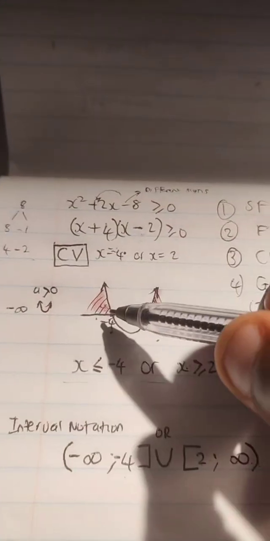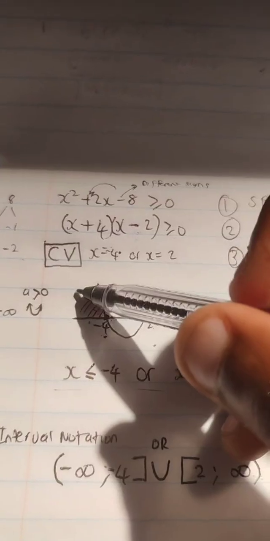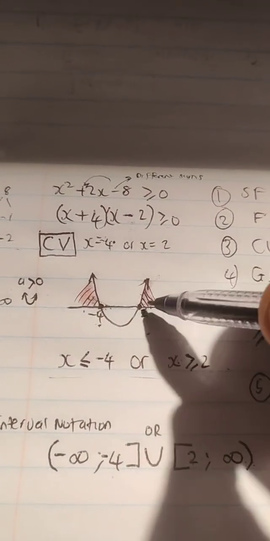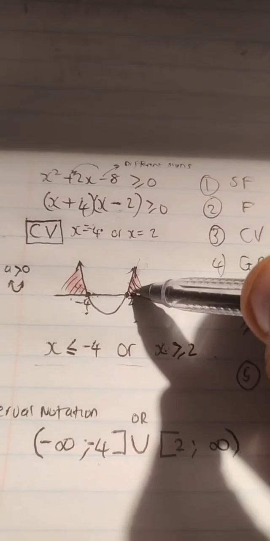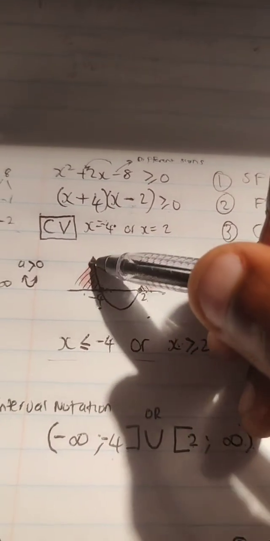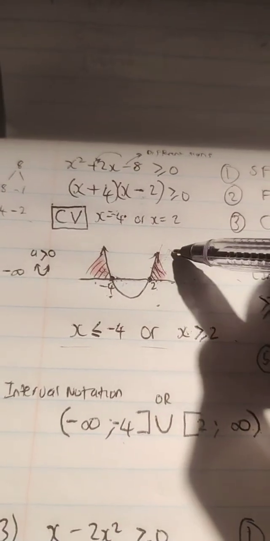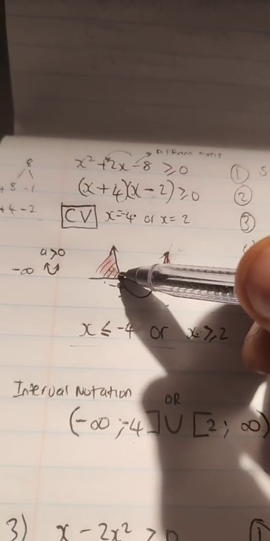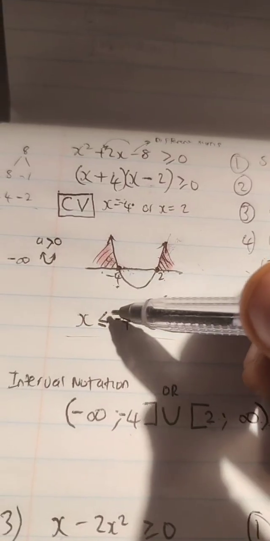So when you're saying above the x-axis, it means on this side of the parabola and on this side of the parabola. Because you can see this is where the function is above the x-axis. It's on here and there. It's not here. No. It's here and there. What are the x values that show here above the x-axis? It's where x is less than -4.